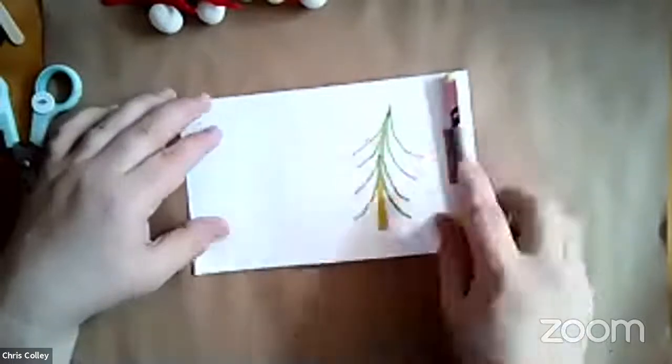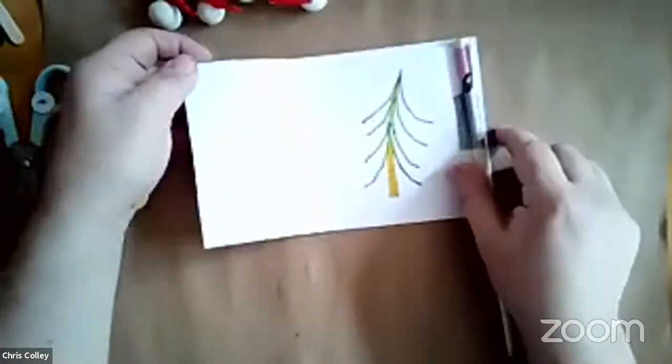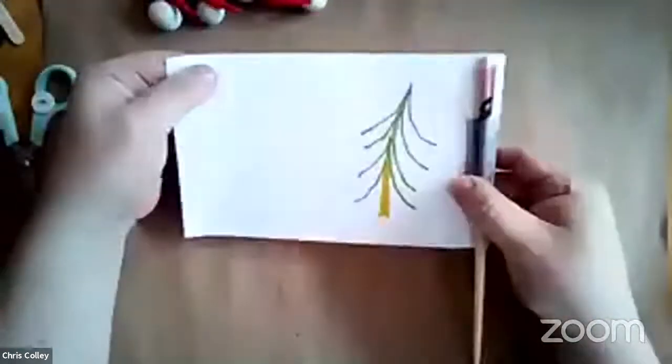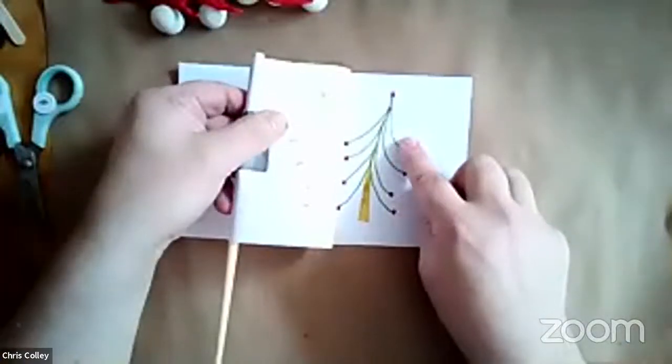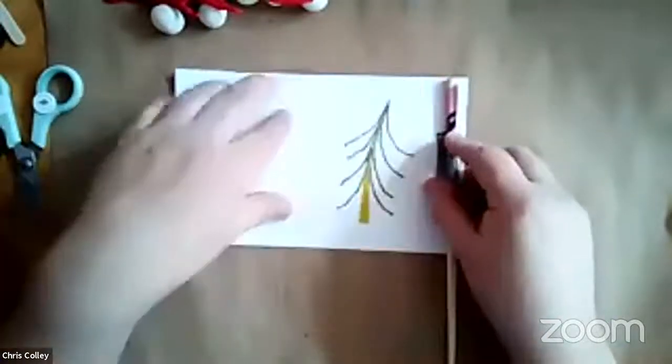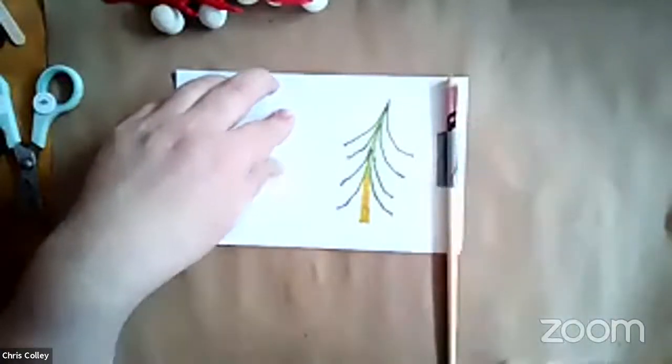So, a very simple idea, but you can get kids starting on this super early in their learning process. It's not hard to do, and if you're using white paper, it's easy to trace. I do my first picture, put a piece of paper on top, trace, and then alter it just a little bit.